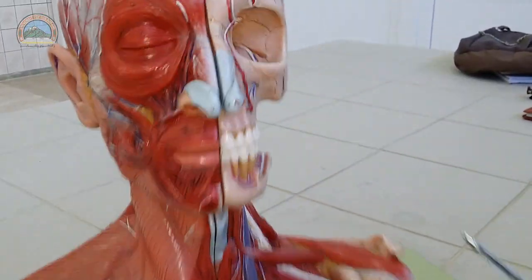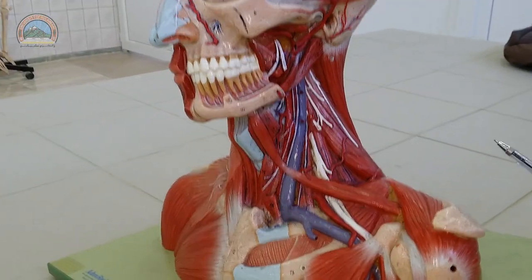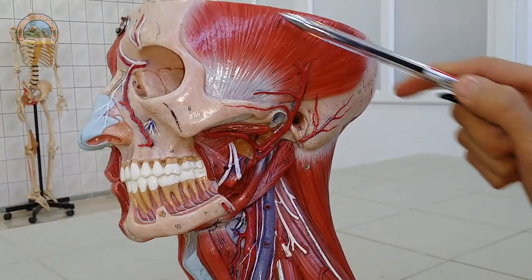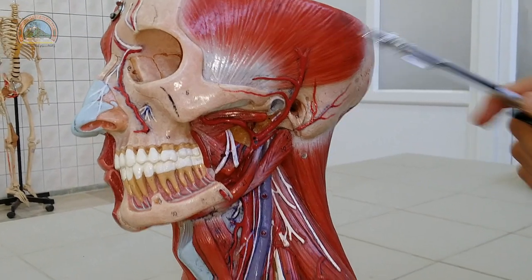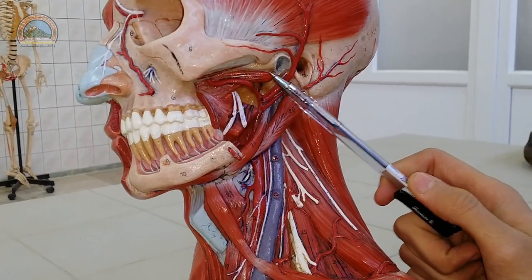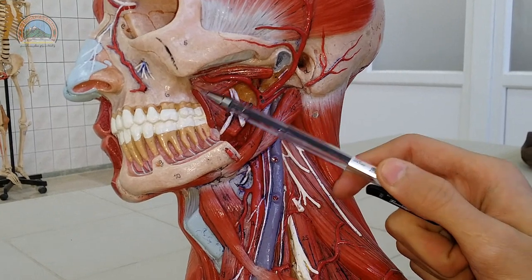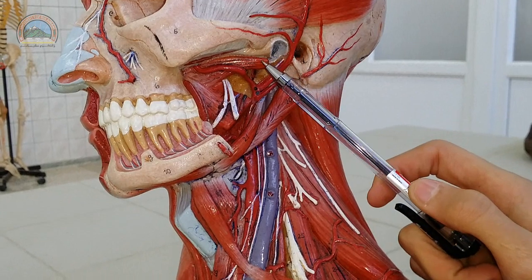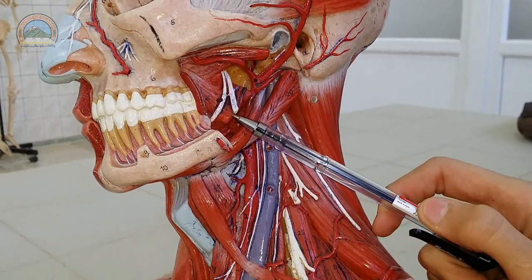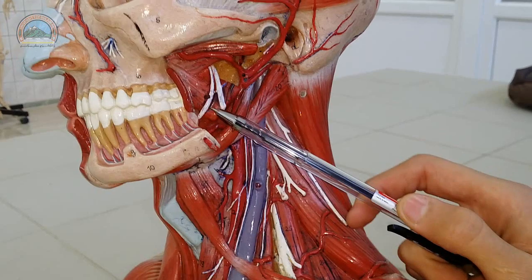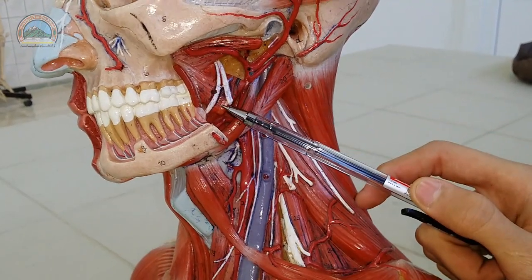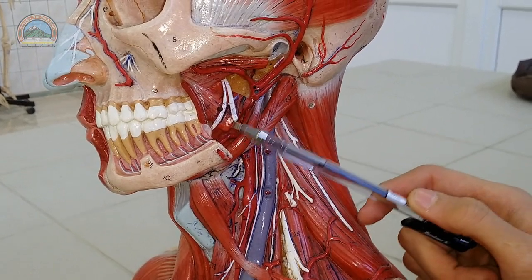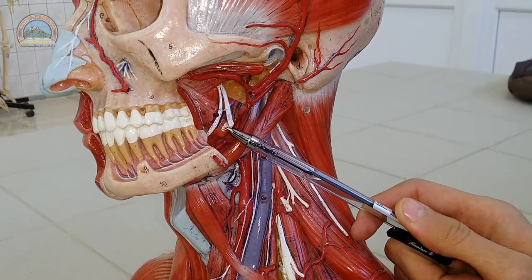And I'll show the muscles of mastication from this side. First, this is the temporalis muscle, the first muscle of mastication. The second one is the lateral pterygoid muscle. It goes from the lateral aspect of the lateral pterygoid plate to the temporomandibular joint. This is lateral pterygoid muscle. This is medial pterygoid muscle, from the medial aspect of the lateral pterygoid plate and from the maxillary tuberosity to the inferior side of the angle of mandible. This is medial pterygoid muscle.